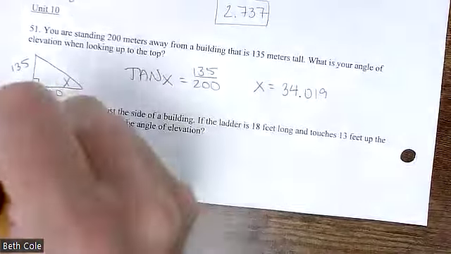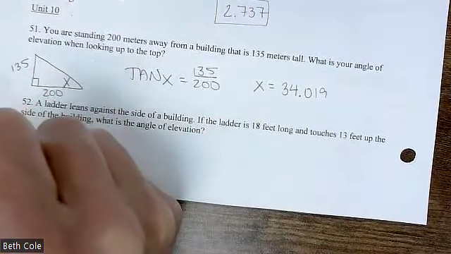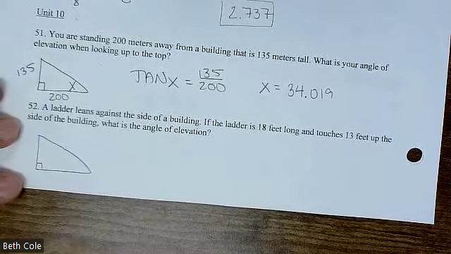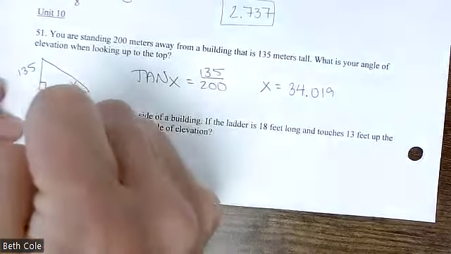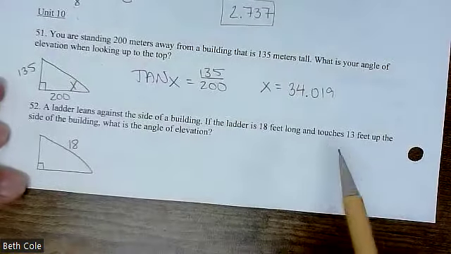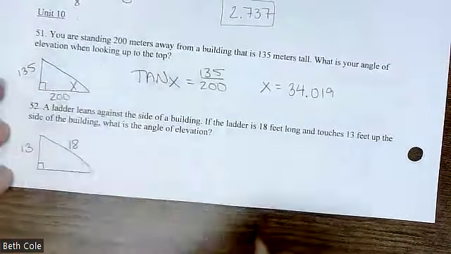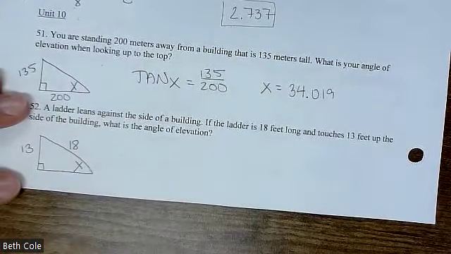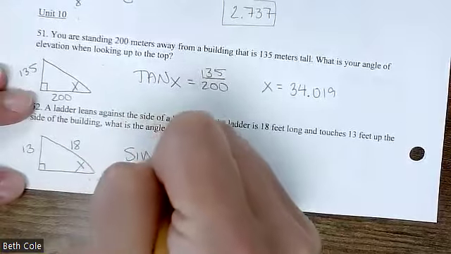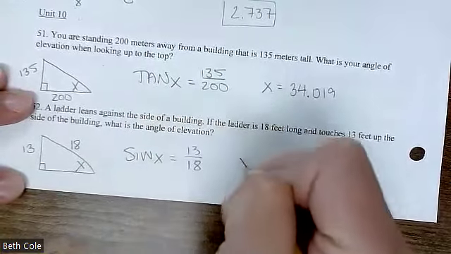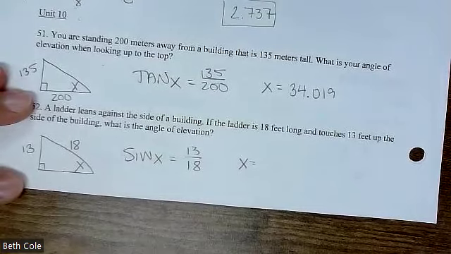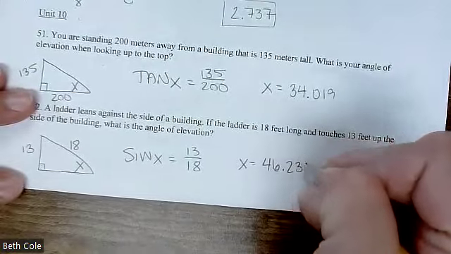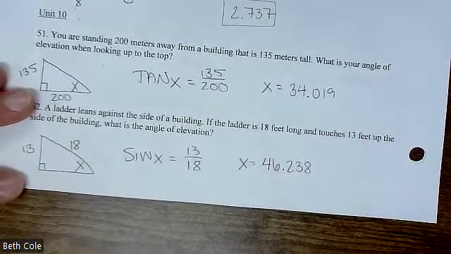Cool. And then one more. I didn't hear any complaining, so I'm assuming at least somebody got that. All right, a ladder is leaning against a building. The ladder is 18 feet long. So which side is the 18? Hypotenuse, that's the ladder. Kind of just have to use your imagination. It touches 13 feet up the side of the building. So 13 goes there. And then we want our angle. So sine, cosine, or tangent? Sine. And so you're going to type second sine 13 over 18. Okay, thank you for confirmation.